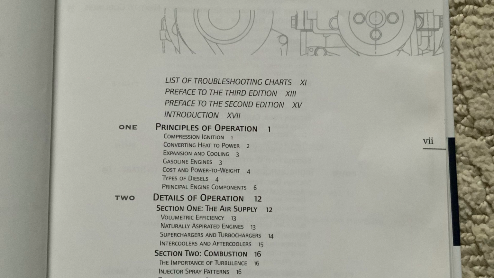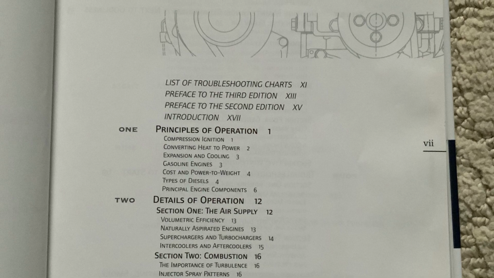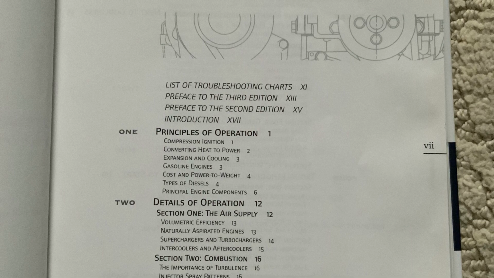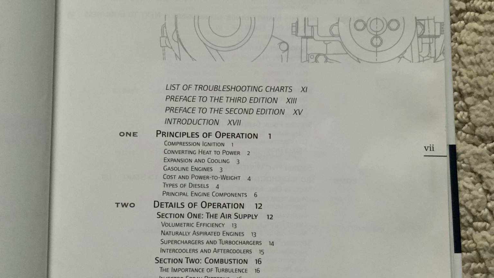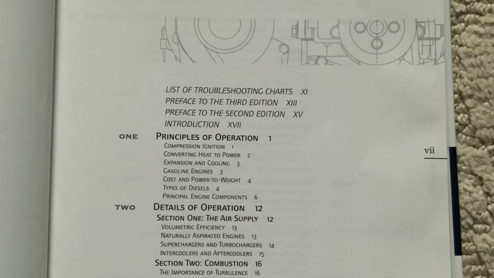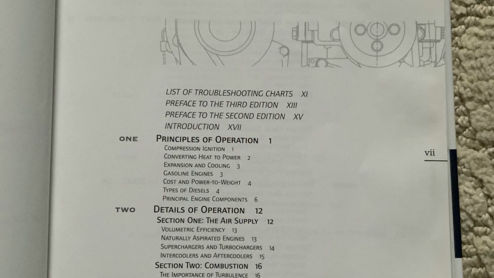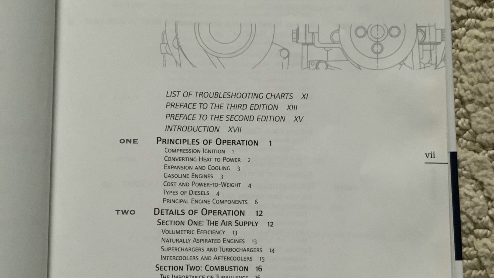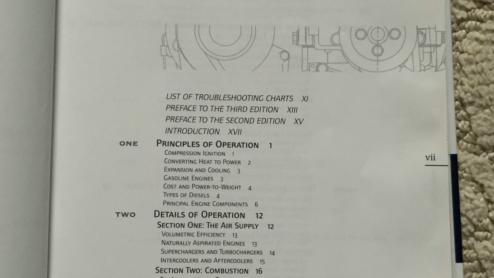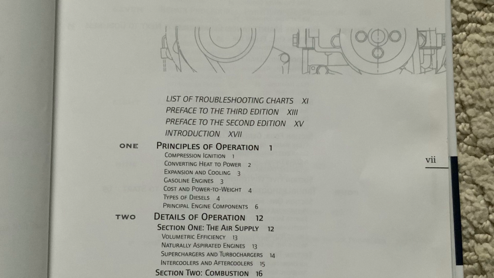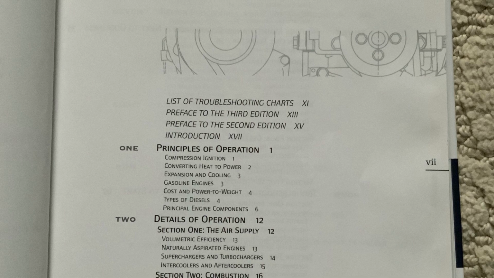The pressure and temperature rise steadily. In the compression ignition engine, this process continues until the air is extremely hot, say around 1,000 degrees Fahrenheit or 538 degrees Celsius. This temperature has been attained purely and simply by compression.